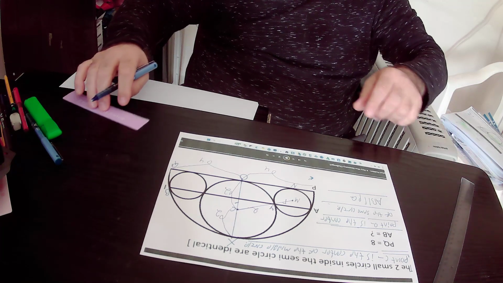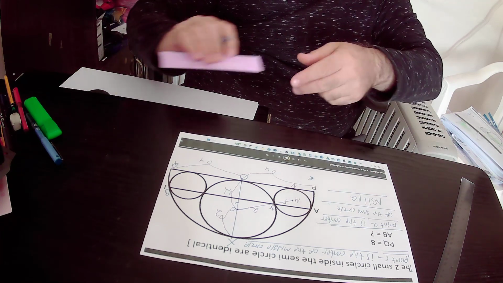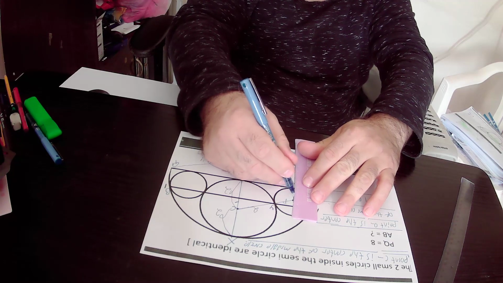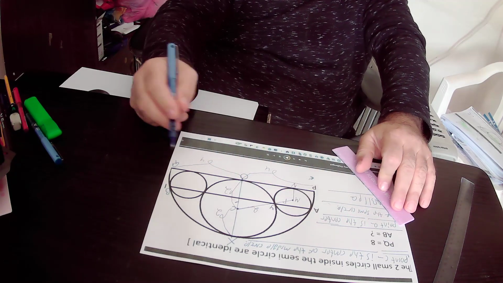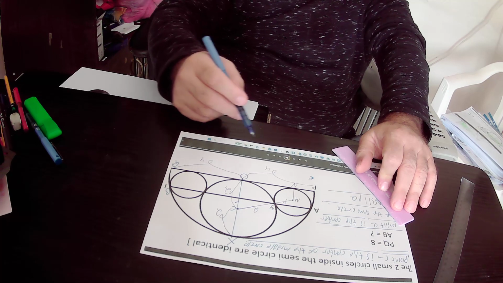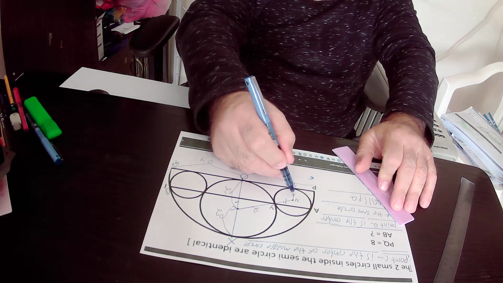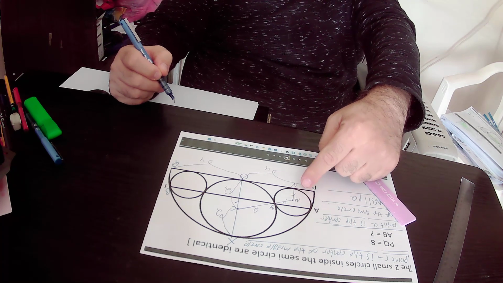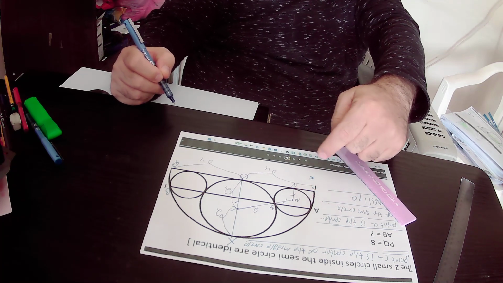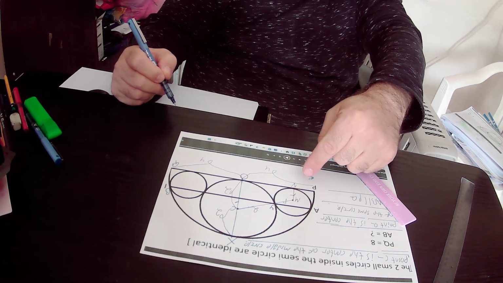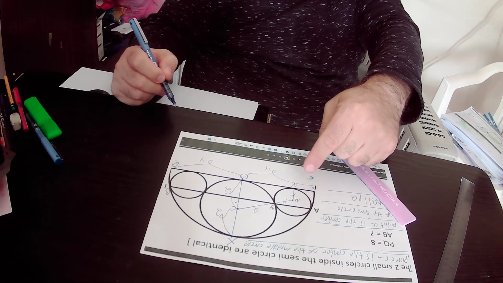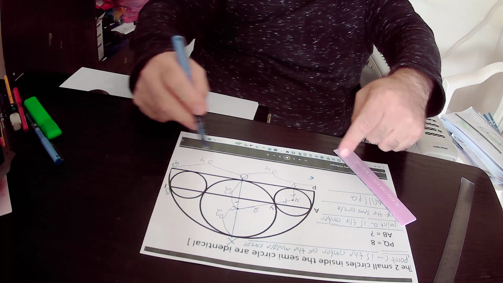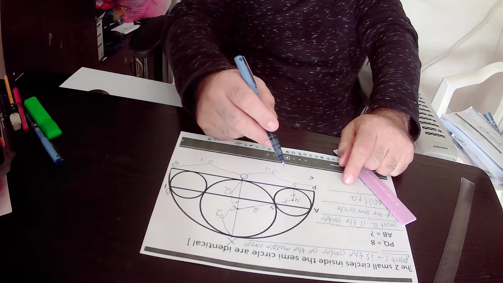Then we will connect points M and N by a straight line. MN is the radius of this small circle, that is to say it equals r. It is drawn to the point of tangency, point N.